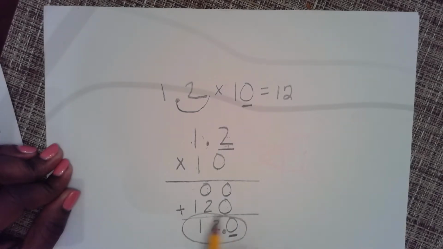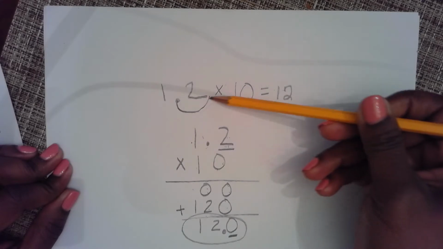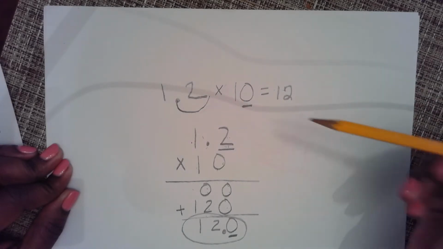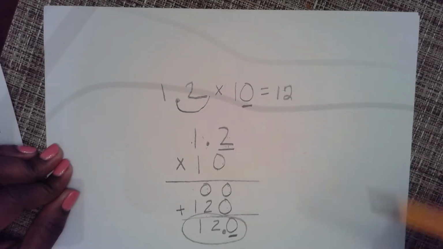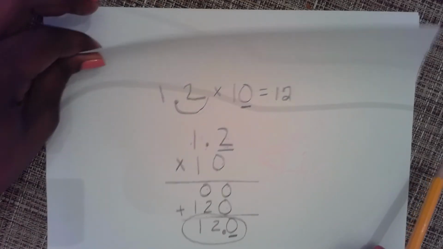which is how I get 12. So either by the standard algorithm or knowing how to move the decimal by bases, powers of 10, you can get to the answer of 12. Let's look at one more.